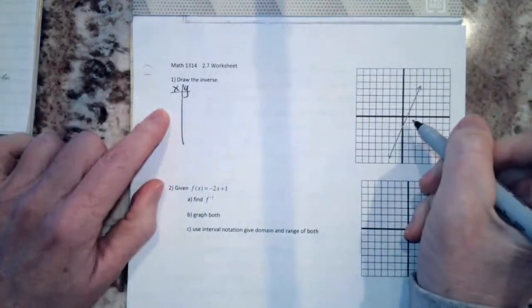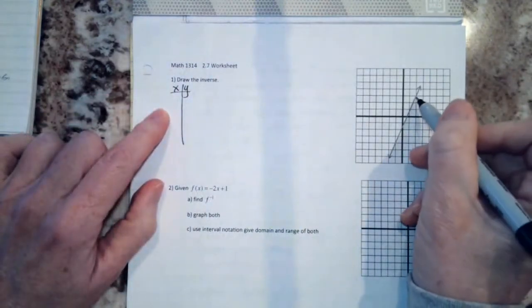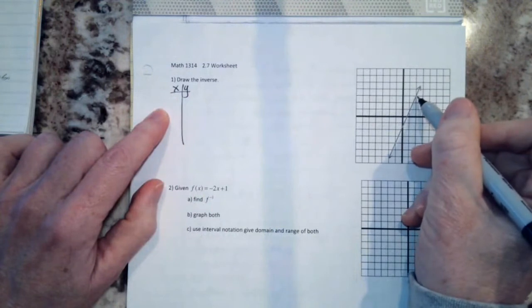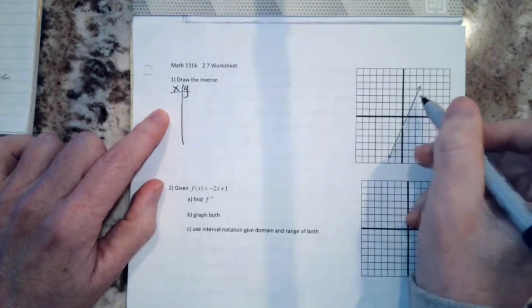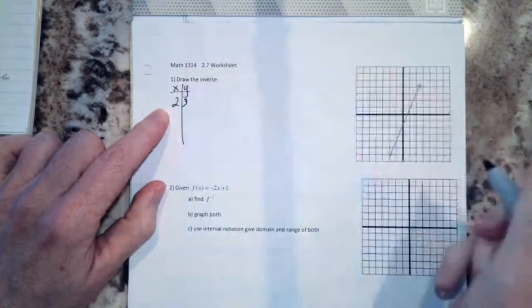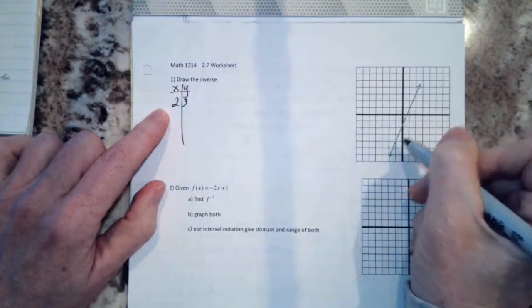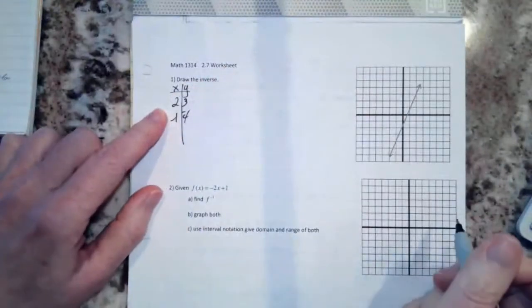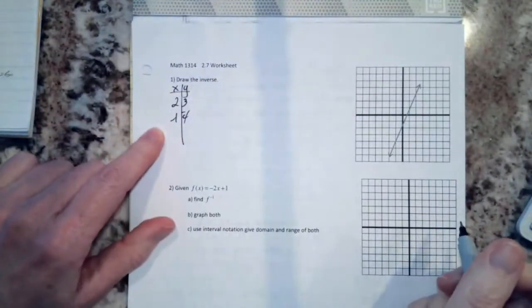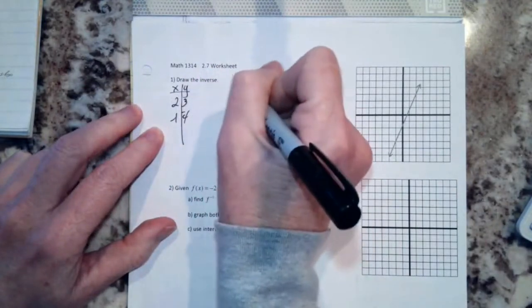Let me find some points that I've got. I can see going through, oh, that's a good point right there, going through right at target. So (2, 3) is one of my points. There's one that's (-1, -4). That's probably good enough. 2 points determine a line. That's the function. Let's look at the inverse.